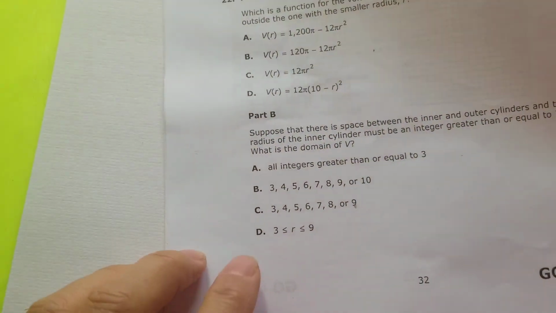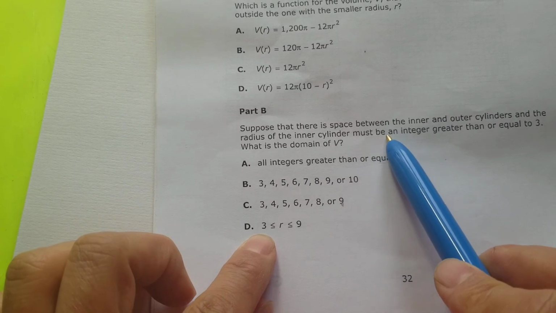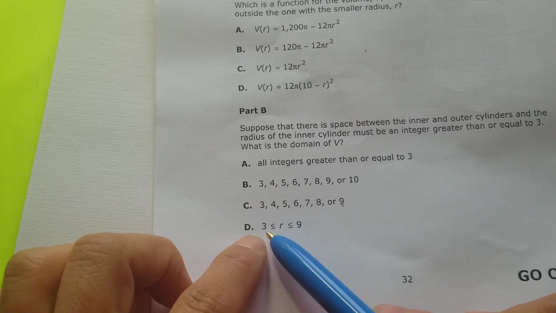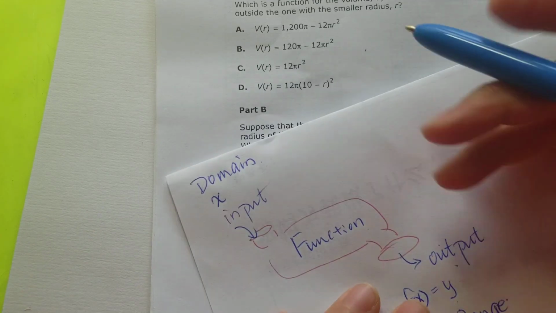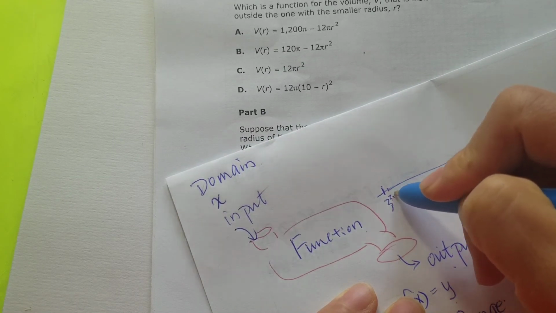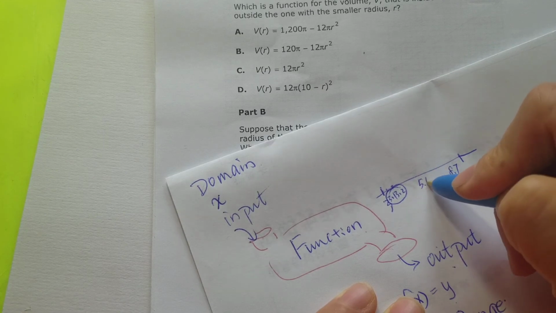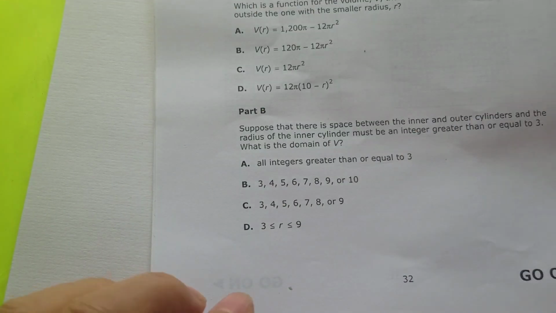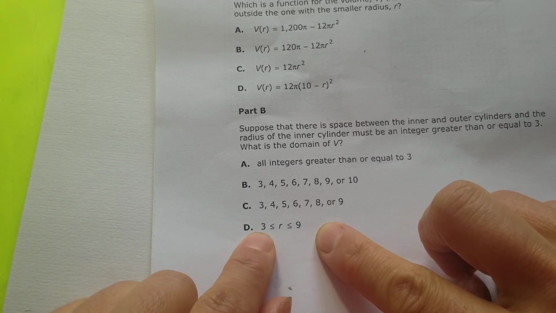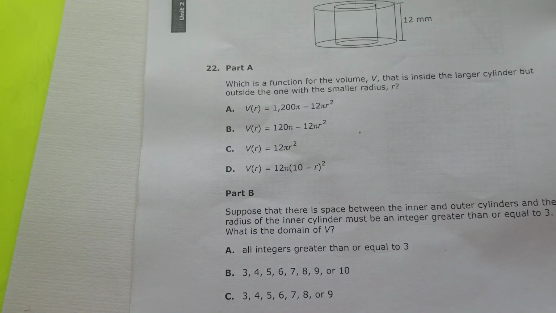Now, how about the last one? Here it says must be an integer. In that case, we cannot guarantee between 3 and 9 all are integers. Think about it. If this is 3, if this is 9, now what about 3.1, 3.2, and what about 8.7? What about 5.4? Right? They are not integers, but they are included in this domain, so we cannot guarantee all are integers. Therefore, C is the better choice here. Okay, this is all about question number 22, part B.